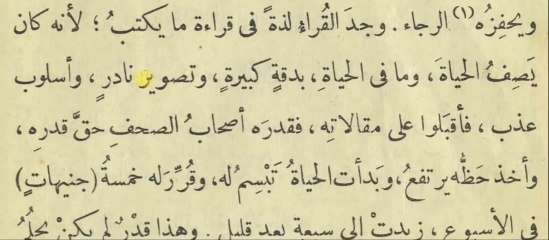So this ability to describe things and make them look as if they are in front of you is this taswir meaning. You see it in Arabic used for photographs. So when someone writes something and describes it in a way that makes it look very real, that's what it says here. A rare ability to do that by writing. وتصوير نادر, rare taswir. أسلوب عذب, and pure style.